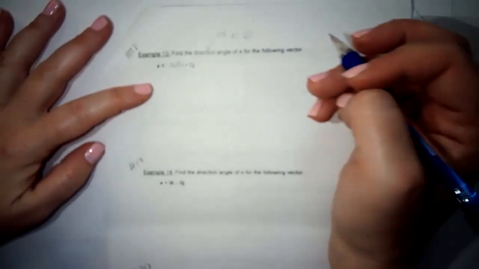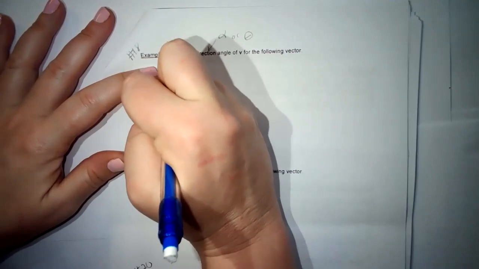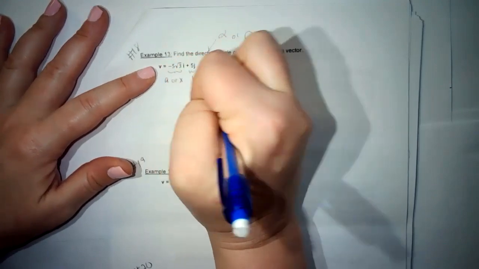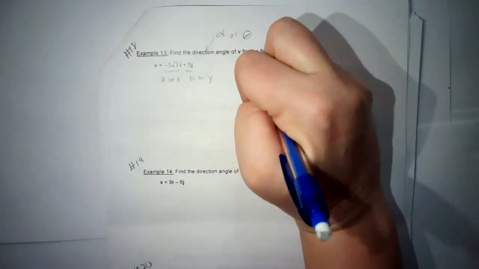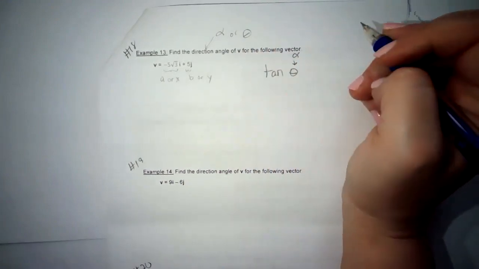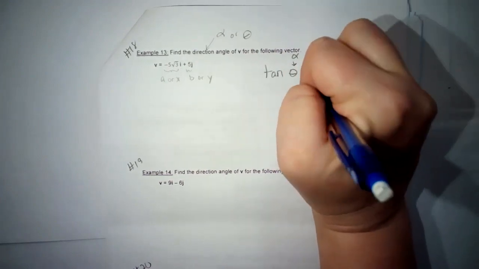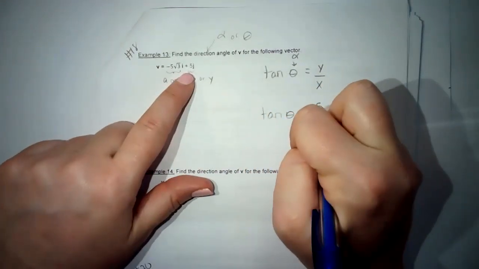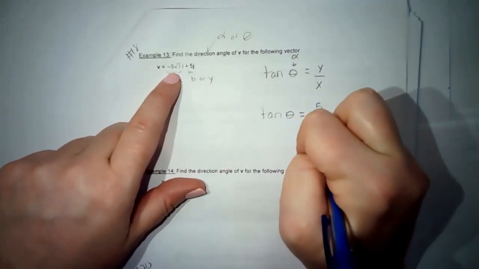Okay, well, here's the deal. This is our a or x, whatever you like to say. And then this guy is b or y, whatever you like to say. What we know is that tan theta, or you could call it alpha if you like it better, equals our y over x. All of these equations work for everything. They work in rectangular form, they work in polar form, they work in vector form, they all work. So in order to find this theta or alpha, I'm going to put positive 5 over negative 5 root 3.